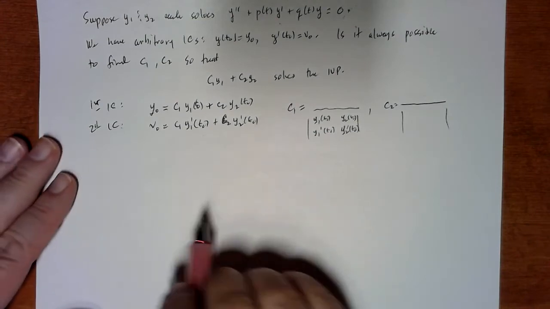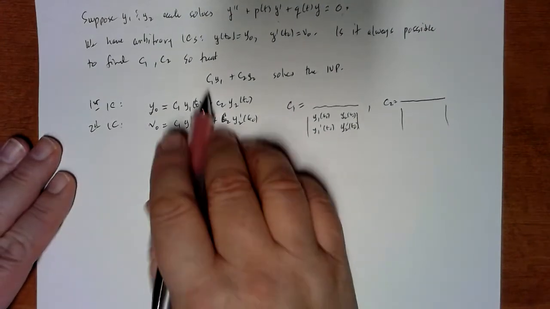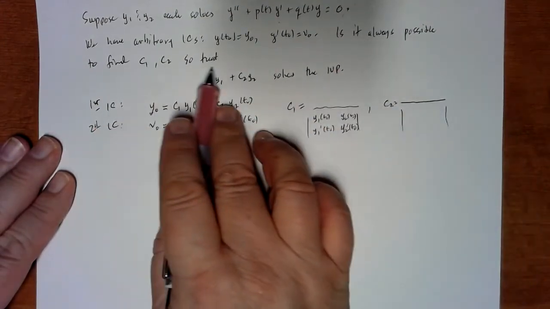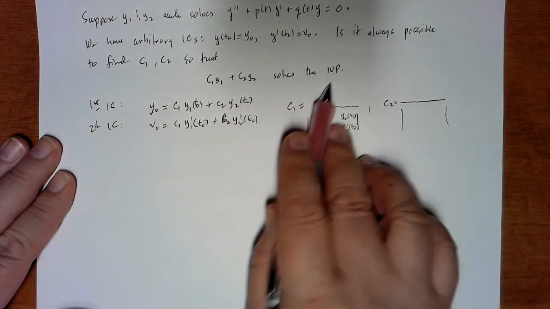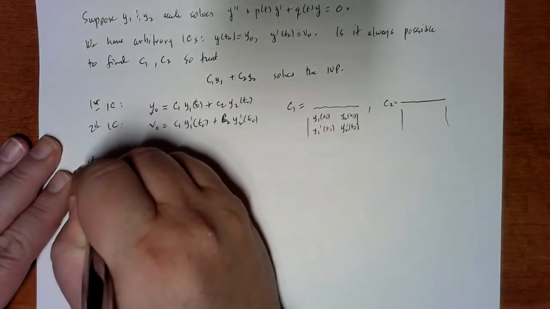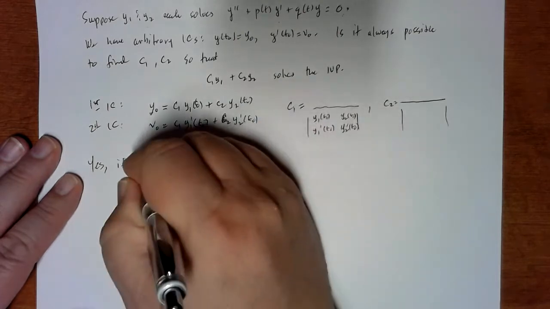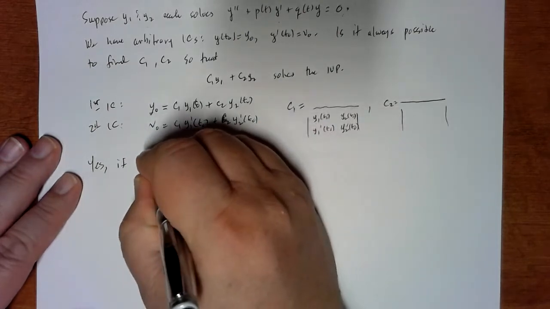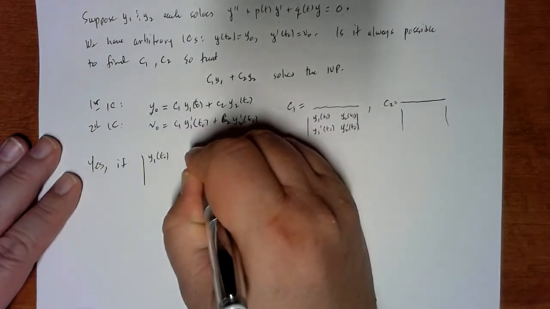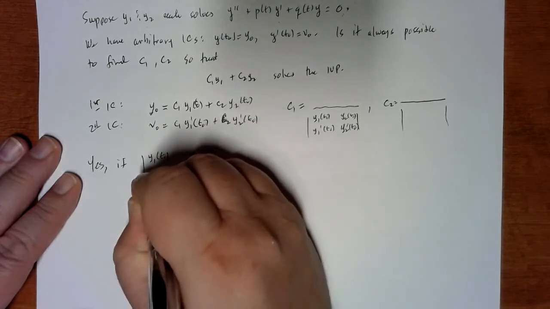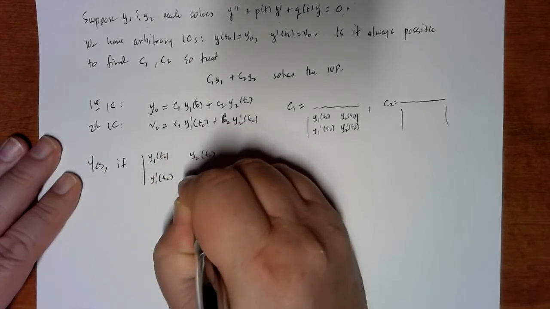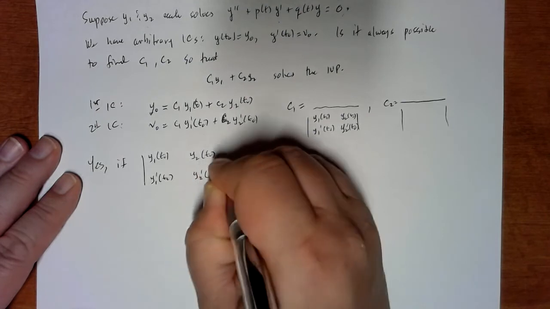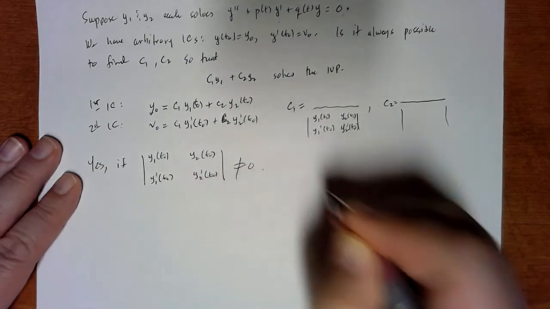So what we're saying then is that the answer to this question, is it always possible to find C1 and C2 so this solves the IVP, is yes, if this determinant, let me write it big now, because this is our main result so far, is not 0, right?